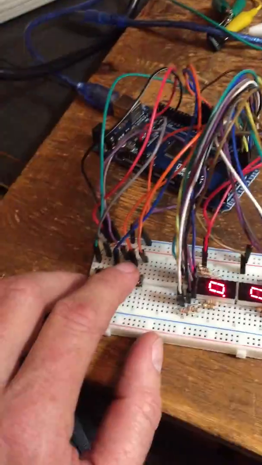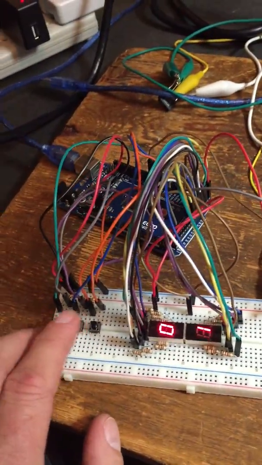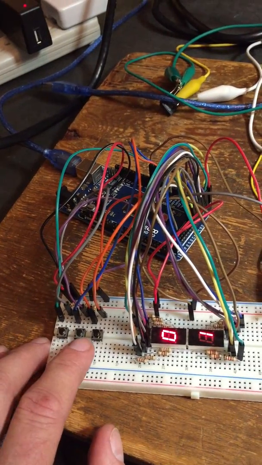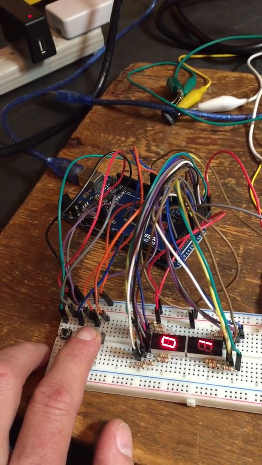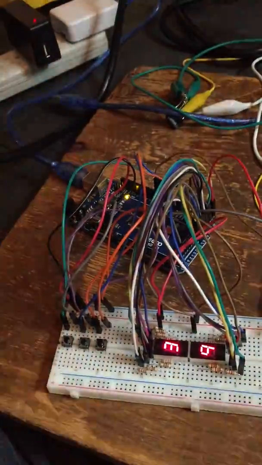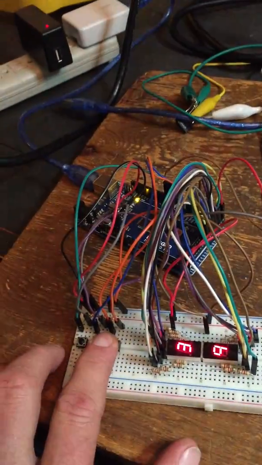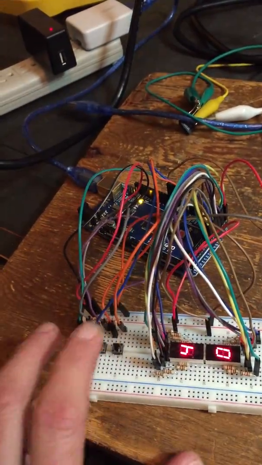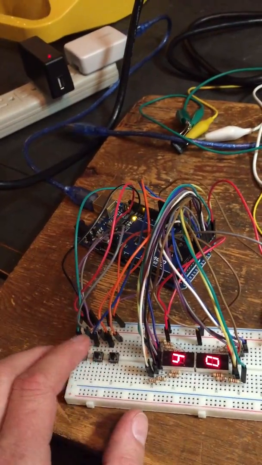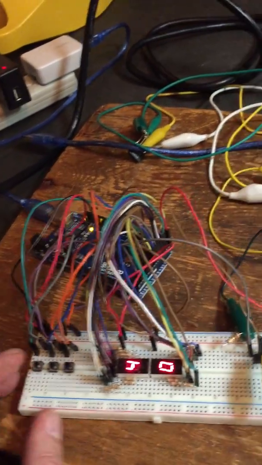Now if I hold both buttons at the same time, it doesn't matter what mode I'm in, but I'll go to the frequency mode. I hold both down at the same time for a couple seconds, and it goes to my default reading. I may have to put a little debounce in there. Yeah, that's my default setting. Okay, so that's this option.